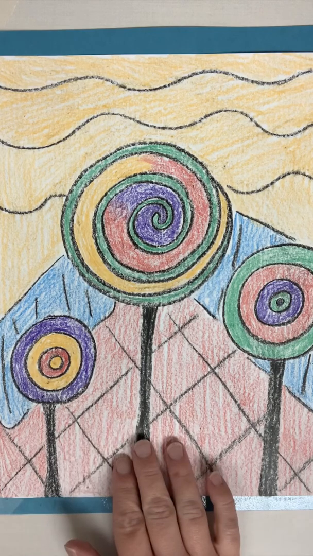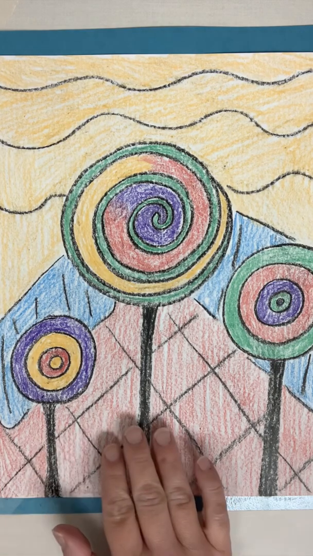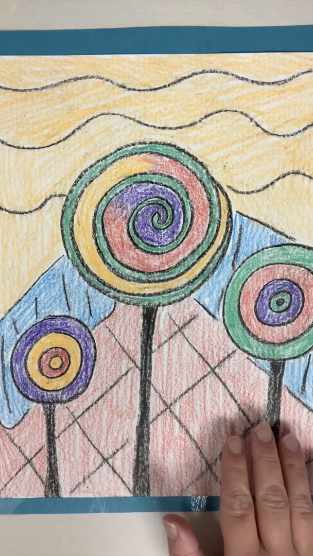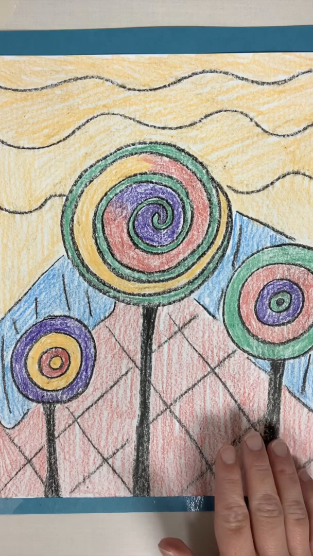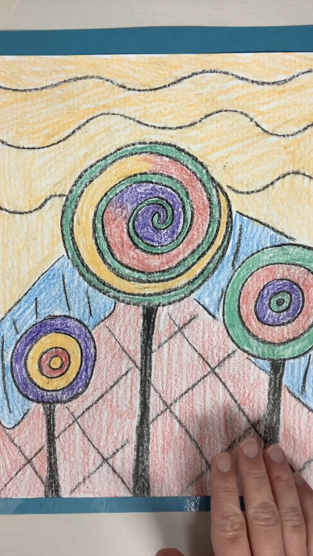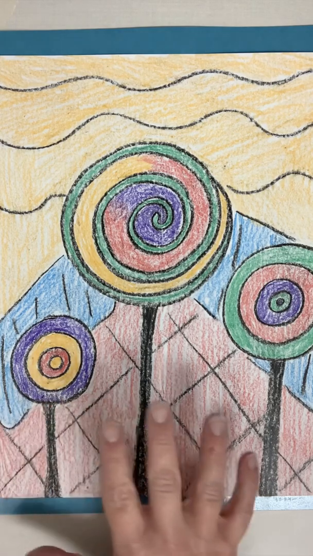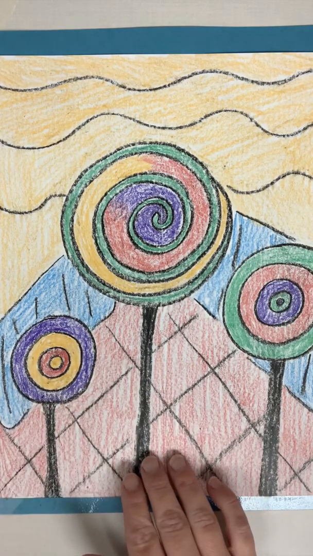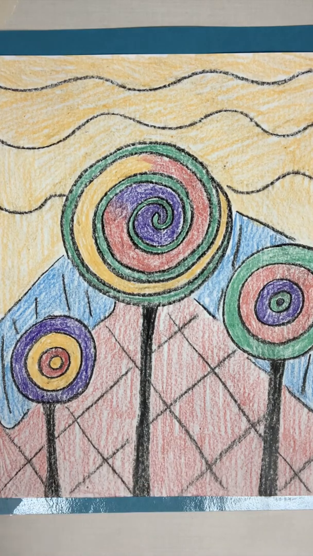They don't look realistic. They don't look like actual trees in nature, but it's using lines and colors and things that are from nature and putting your own shapes and lines to it to make it look a little bit more whimsical, which means a little bit more fun. And it looks a little kind of wacky even, doesn't it?